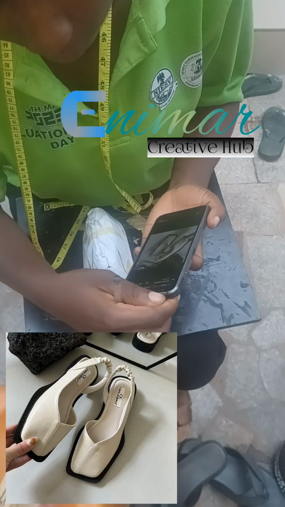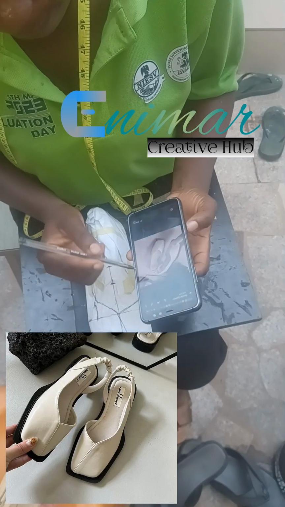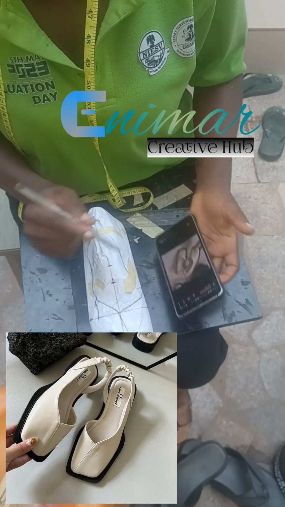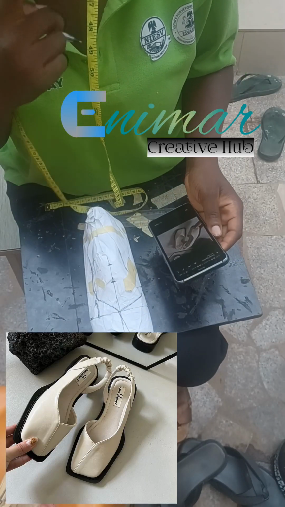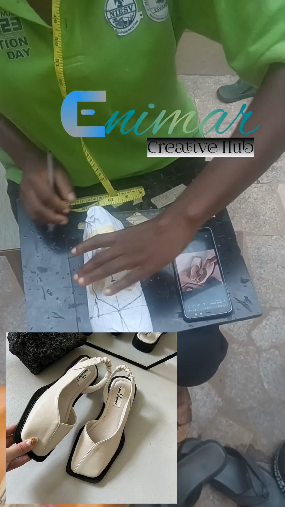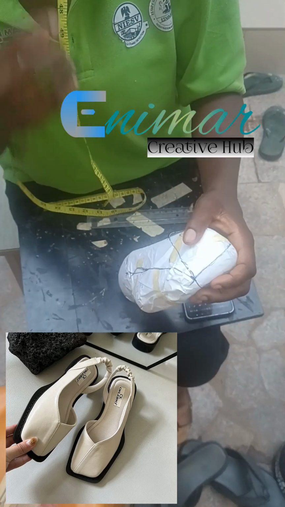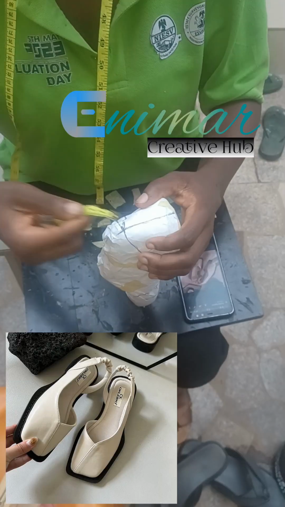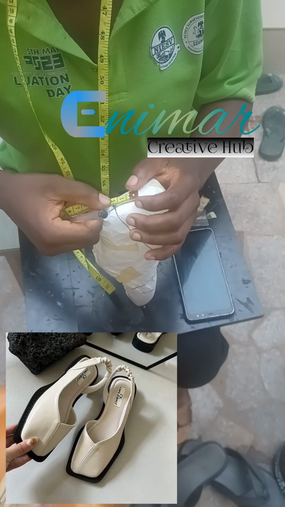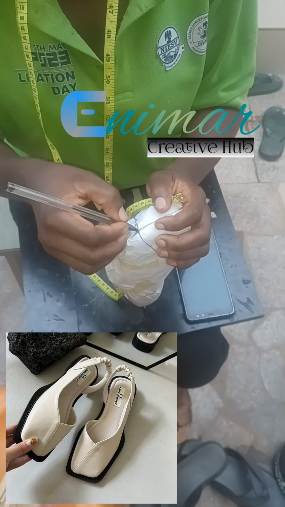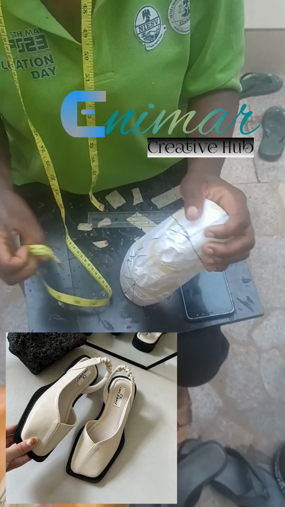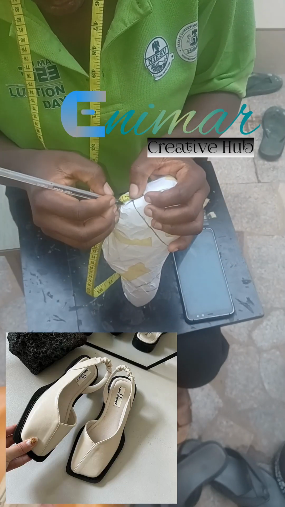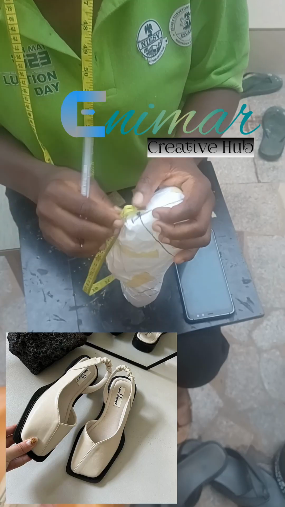Let's look at our drawing again. Can see how it looks like. So what we're going to do here, I said earlier that I'm supposed to add 1 centimeter, so I'm going to add that now. 1 centimeter.